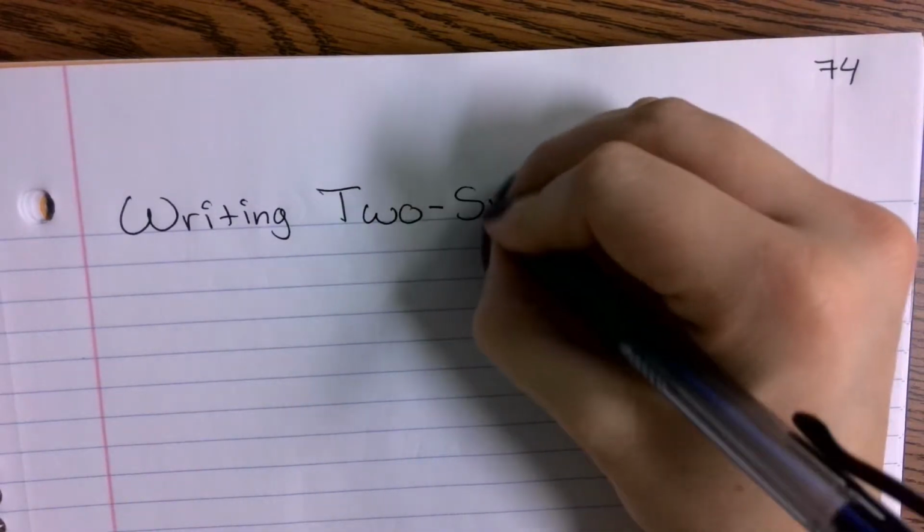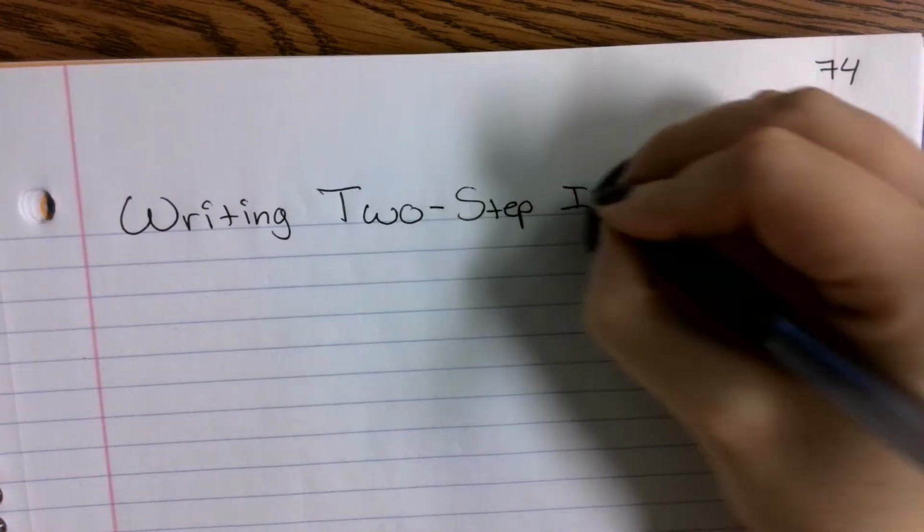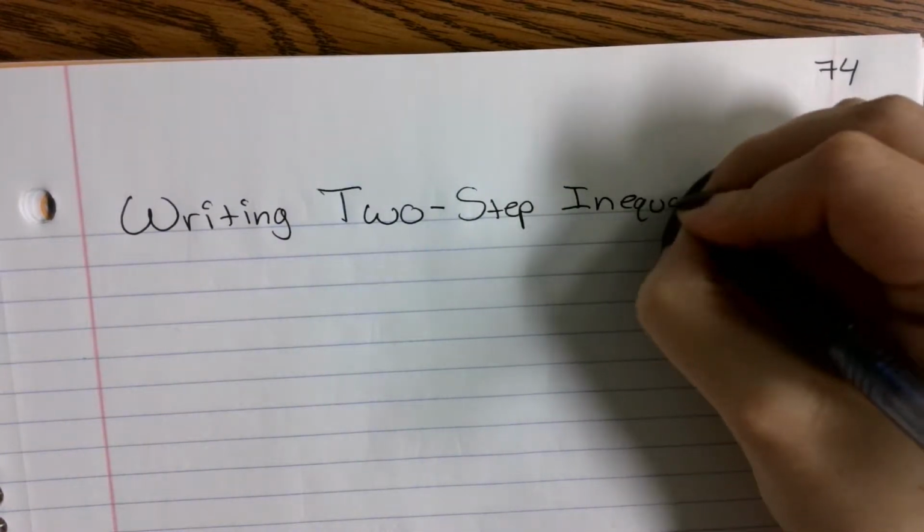All right. Writing two-step inequalities. This is the last portion to our unit.